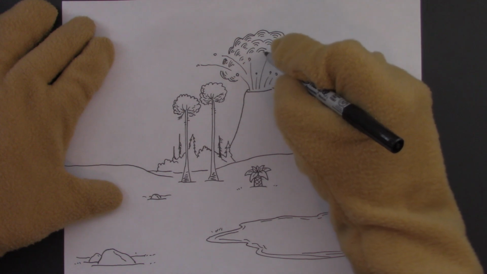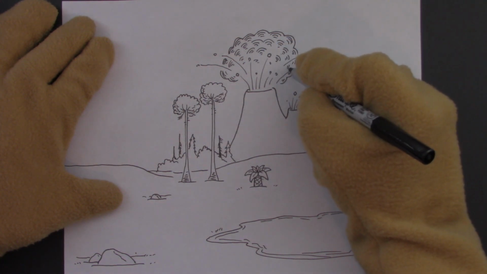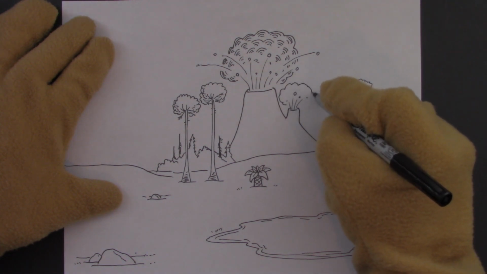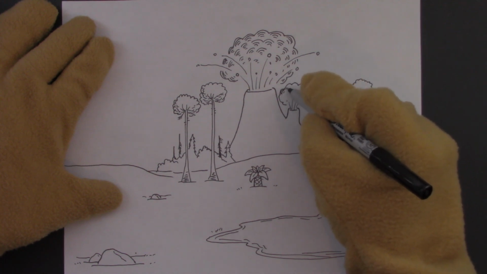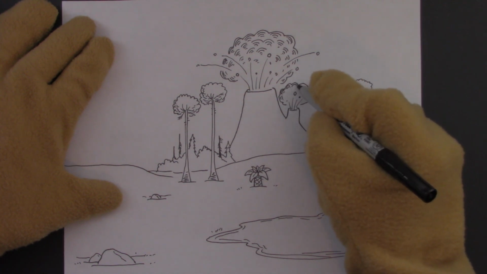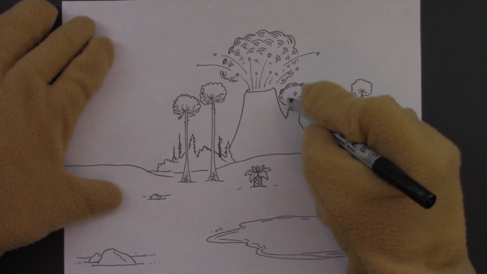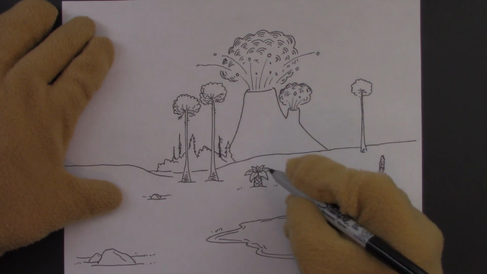Like so. Like this. Now we'll do this cloud down here. And if you want, you could connect these clouds, make them look like they're blending together, which is how we did it in the volcano tutorial. And we'll just keep filling it in like so.